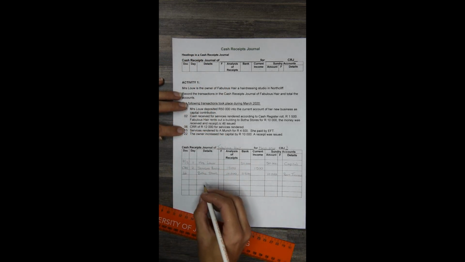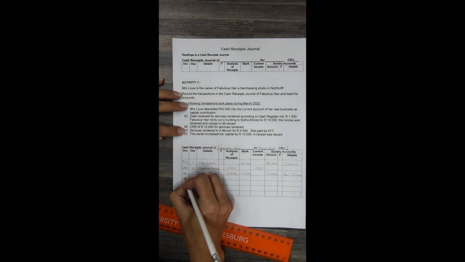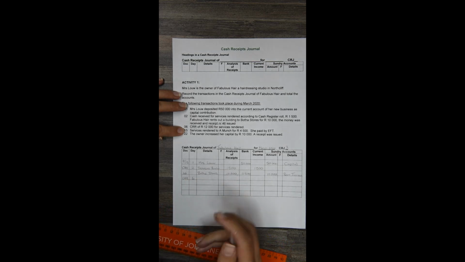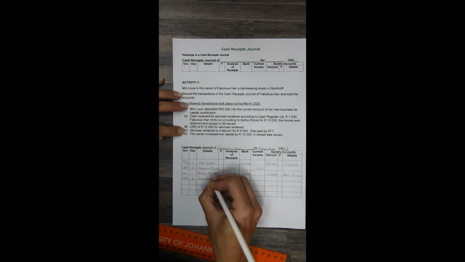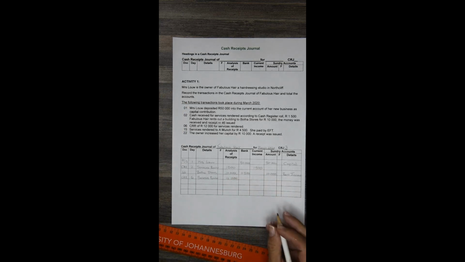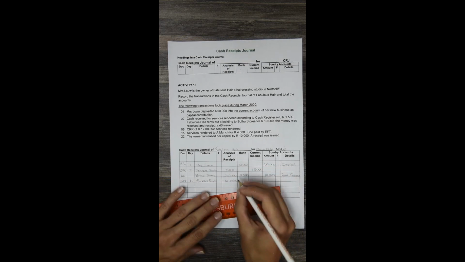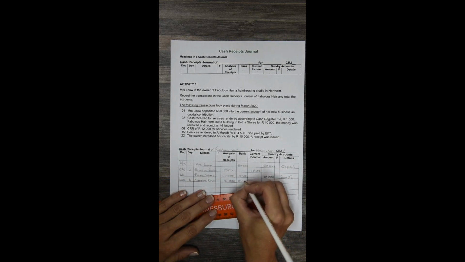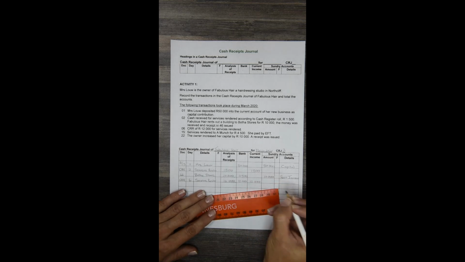Right, so now we move to the 6th. On the 6th, there's a CRR as a source document. So that's my source document. Again, you write services rendered. And this is 12,000 Rand. This is also the only transaction for the day. So I draw a little line to say this is the end of today. I will deposit this into my bank account. And this is for services rendered. So it goes into services rendered.